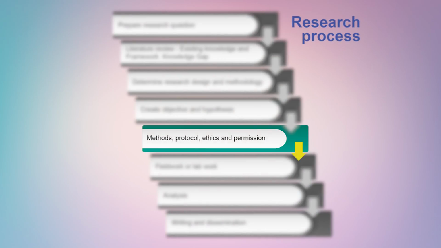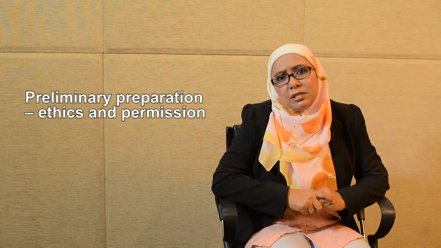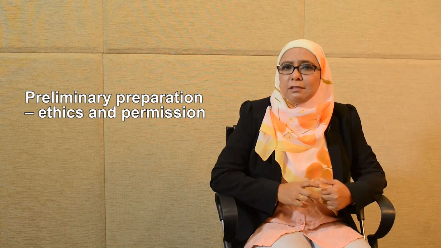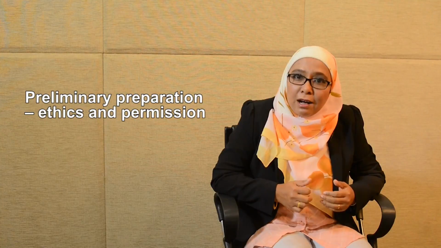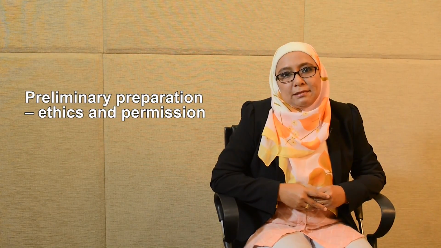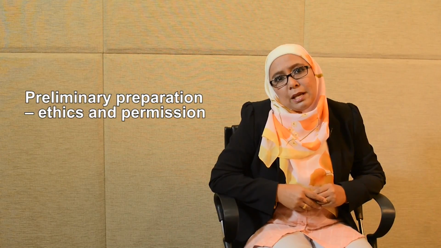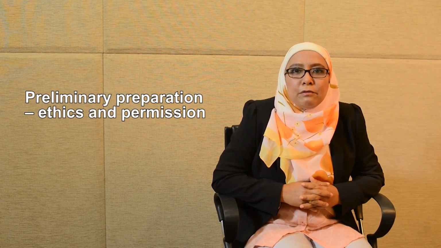The next big task for you is to prepare the protocol or details of how to do the research. These include the preliminary preparation of how you address ethical consideration and permission. For example, you have to think of how to get consent for study from adolescents. They are minors, and permission has to be obtained from their parents or legal guardians. You also have to provide details of how you are going to recruit the subjects or respondents. Probably, in this case, you can go to their house or to their school.